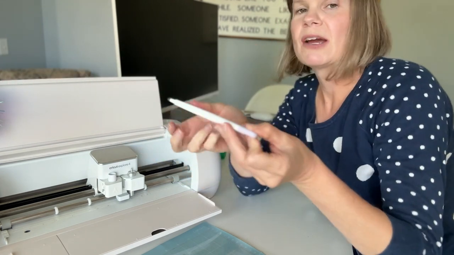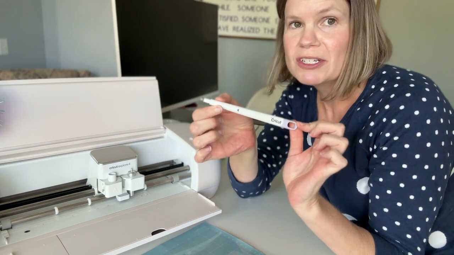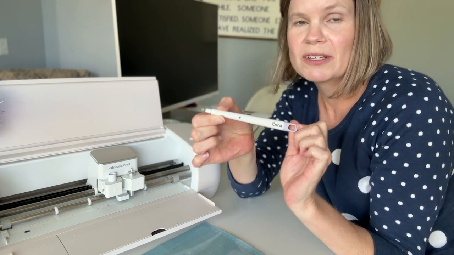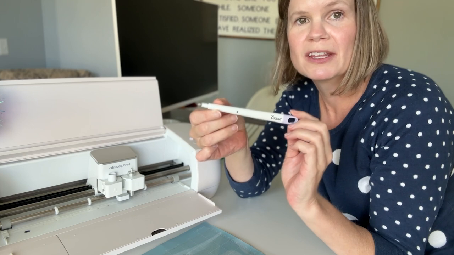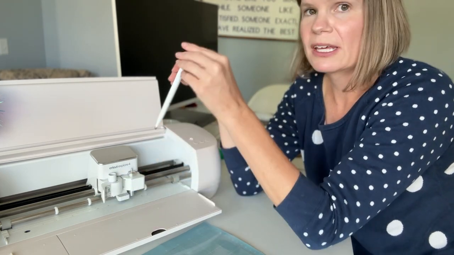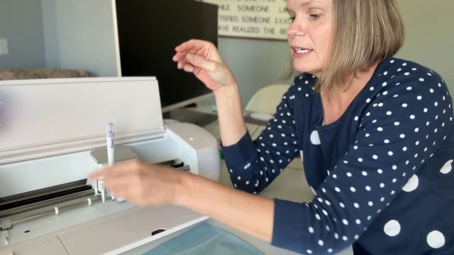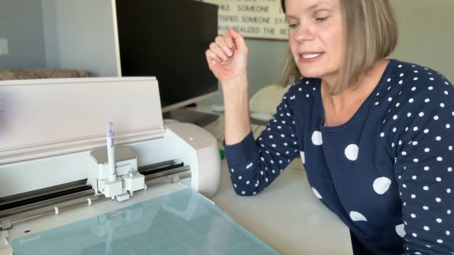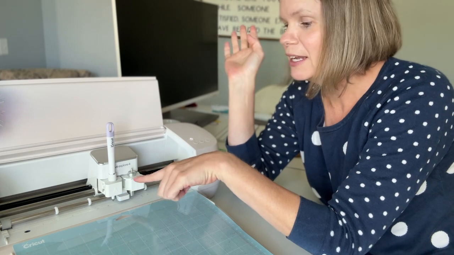Now that your file is all set up and ready to go, make sure you turn on your machine. Grab your scoring stylus. Your machine doesn't come with these. It is an extra tool that you'll have to pick up at your craft store or order online. And it goes right in here in slot A. You just open it like that, slide it in until it clicks, close the clamp, and then load your mat, and your machine will first do the scoring, and then it will pause for a second. Don't touch it, just let it sit, and then it will cut, and then you are all set to go.